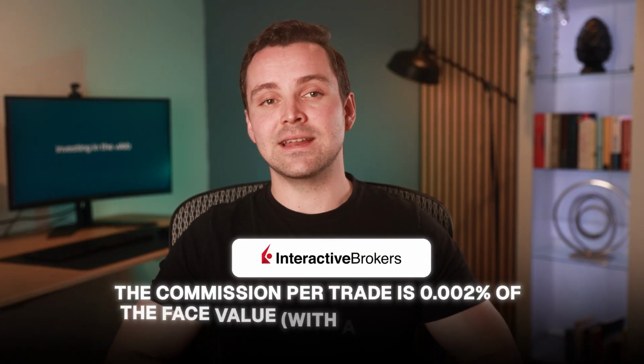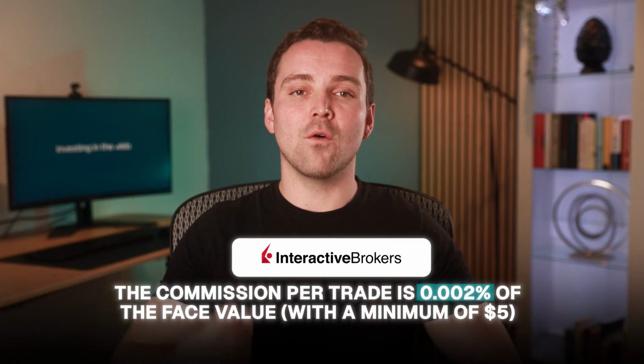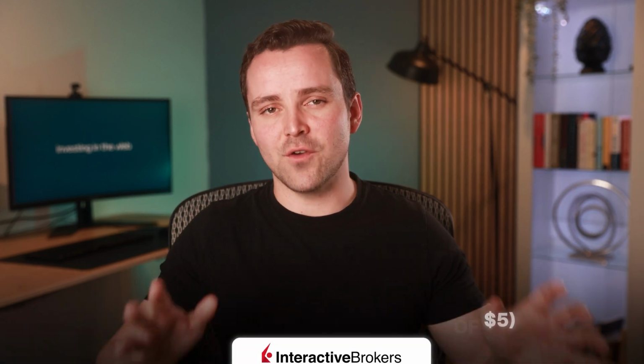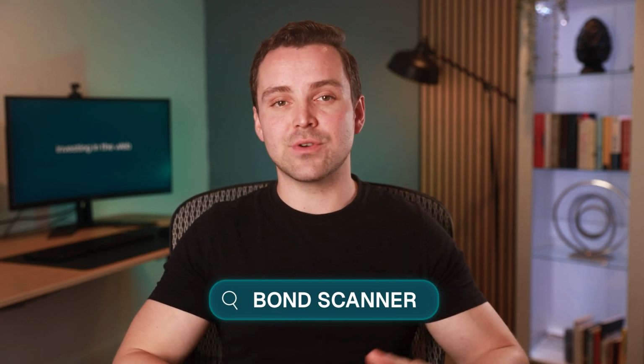The commission per trade is 0.002% of the face value, with a minimum of $5. There is a vast universe of over 1 million bonds, including US government securities, corporate bonds, etc. You can use their bond search tool, Bond Scanner, to search availability by maturity, yield, and interest rate, and compare prices against other brokers. However, since these are complex instruments, you must ask IBKR for trading permission for bonds in your account settings. This is not available by default. You must enable this option in your account.